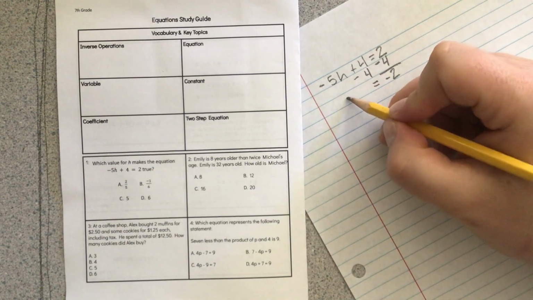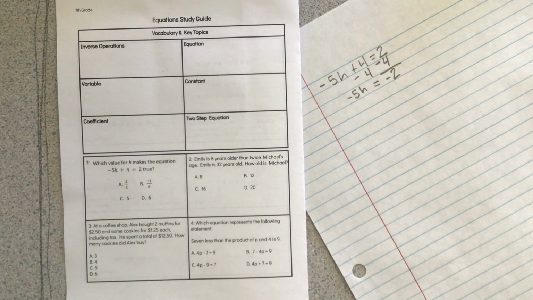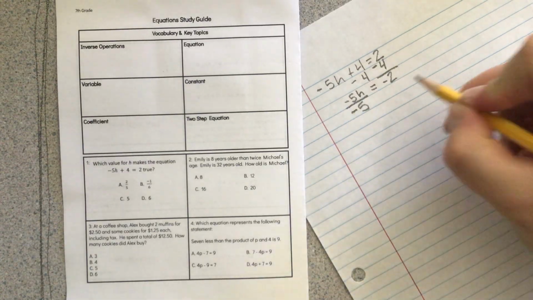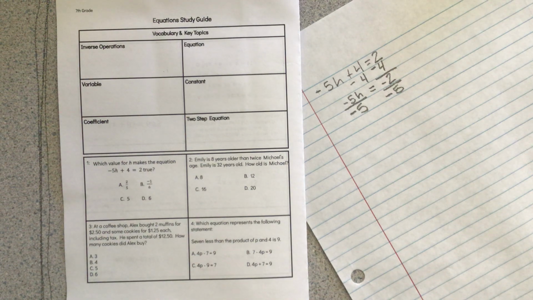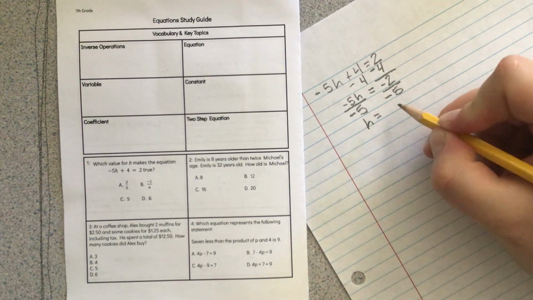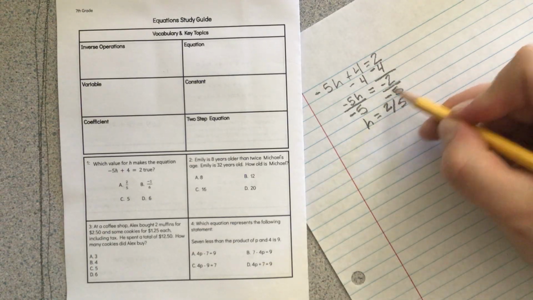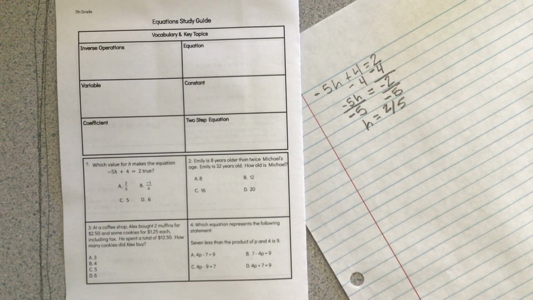The equal sign and negative 5h come down because I have not touched them. Next, I'm going to divide both sides by negative 5. Make sure you bring the sign. h is then going to equal positive 2/5, because negative 2 divided by negative 5, same signs, equals positive. Answer A.